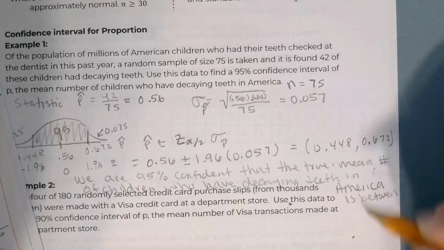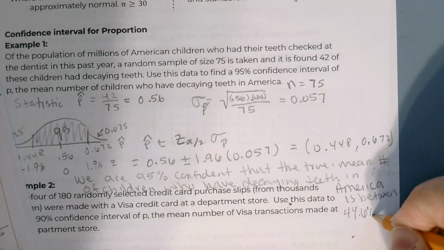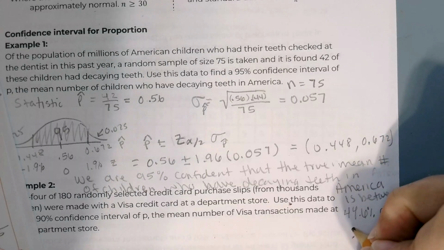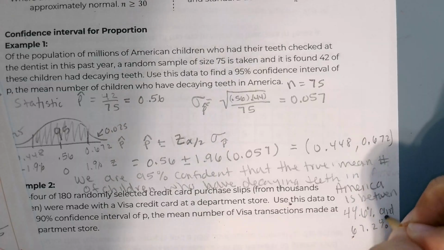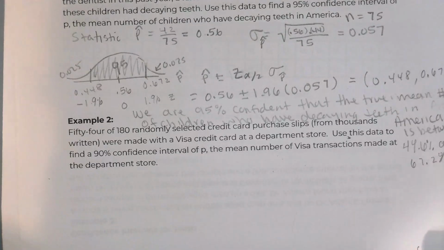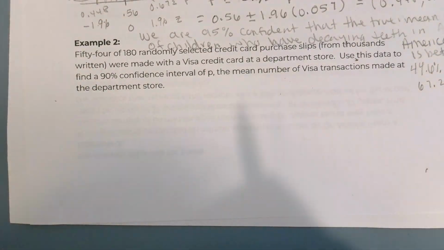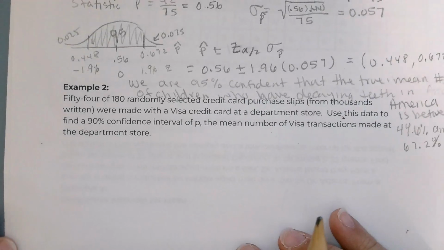So any sample that I take, 95% of the time I should find that I have a mean that falls between 44 and 67% of the sample having decaying teeth. So it's very helpful for us when we're estimating things about the population or we're estimating things about our sample. Okay, let's try another one.